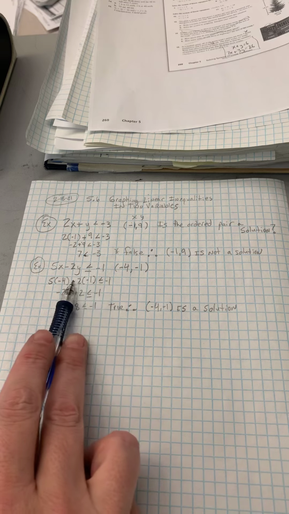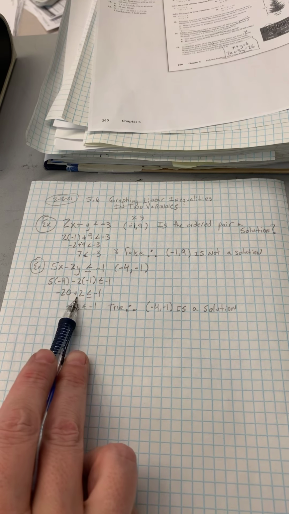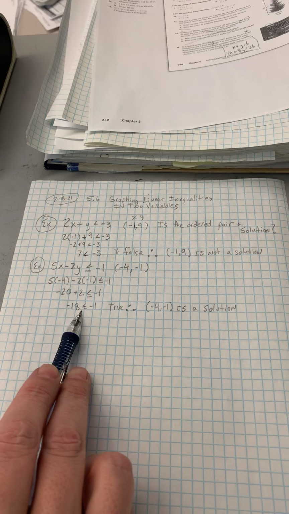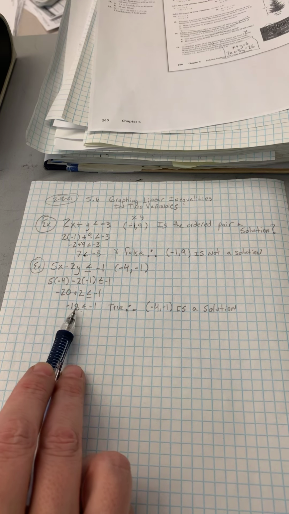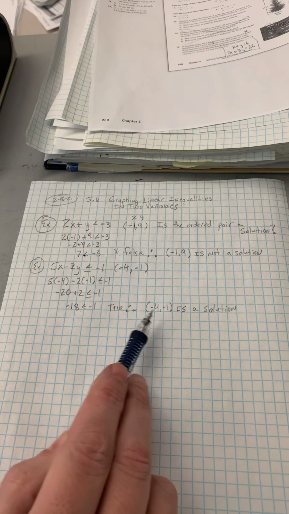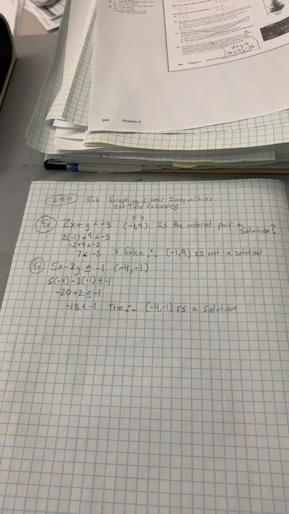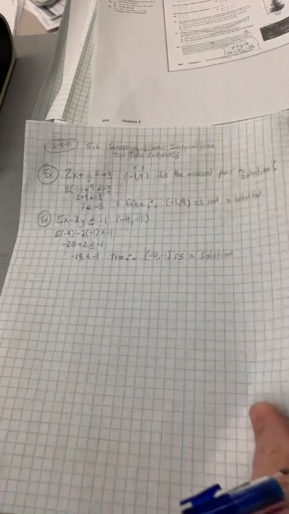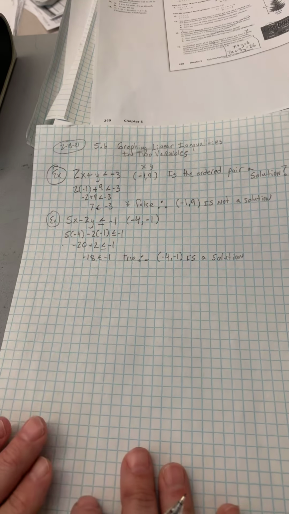I substituted that -4 in, got -20 plus 2, -18 less than or equal to -1. -18 is less than or equal to -1. It's true. Therefore, that is a solution. It satisfies the inequality. You guys remember doing these? Somewhat? When we were solving inequalities, right? Compound inequalities. We had and statements, or statements. They were on the number line. And this is taking them, putting them in a coordinate plane. The nuts and bolts, though, is going to be the graphing. And that's what we're doing next.